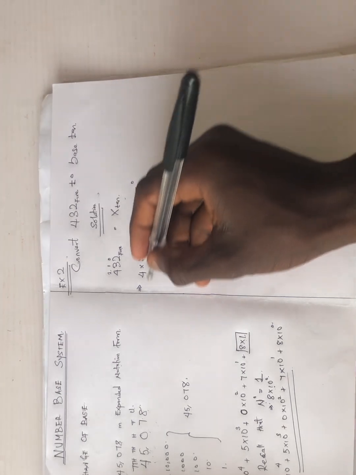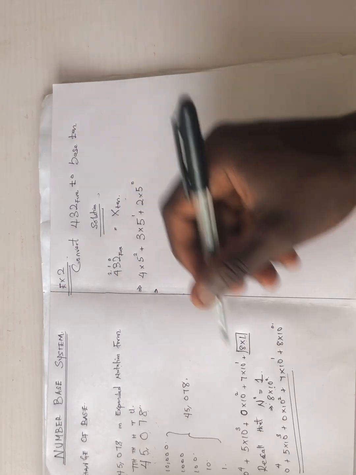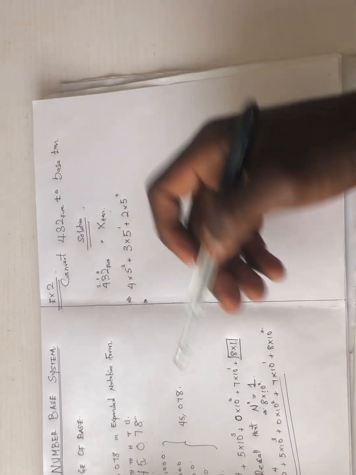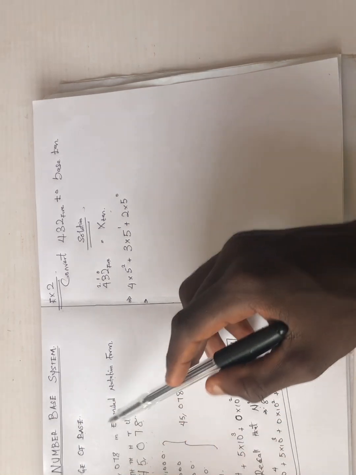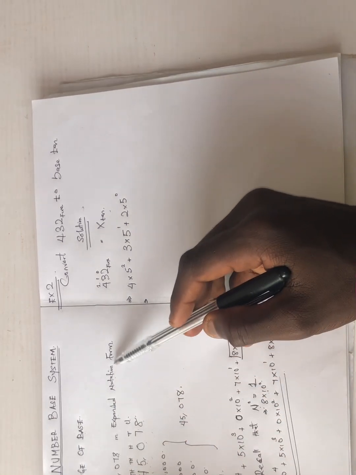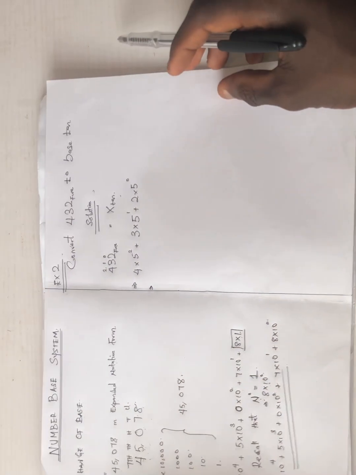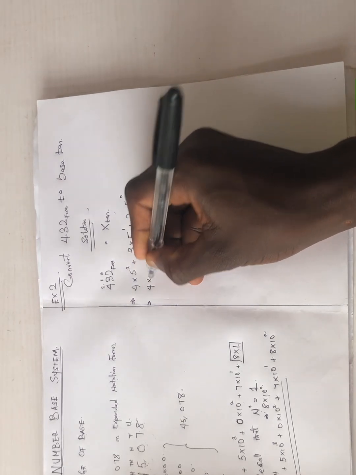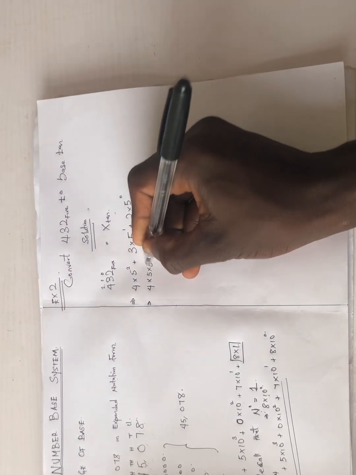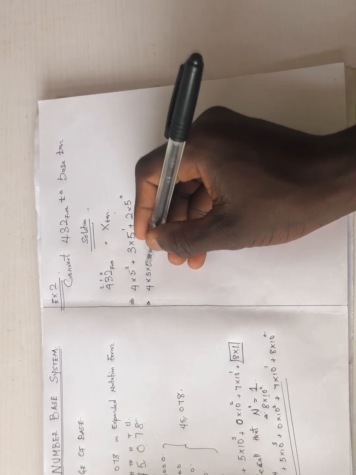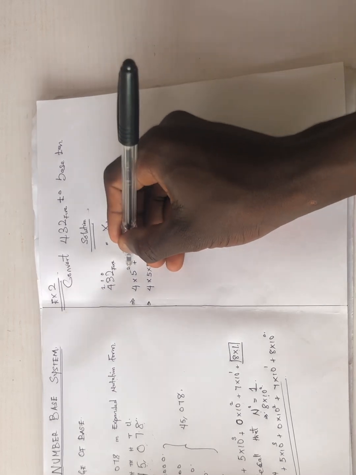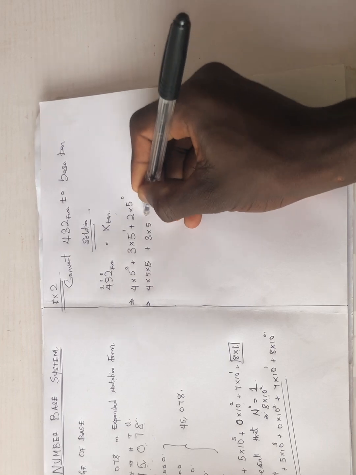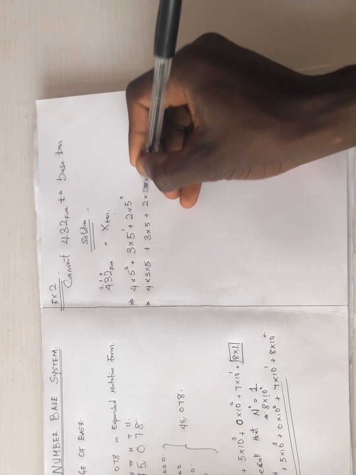Okay, now if you compare this and this together, it looks alike, isn't it? That's why I said you will be applying your knowledge of expanded notation in this. Alright, so let's see what we have. 4 times 5 times 5. What does that mean? That's because 5 times 5 is the same thing as 5 raised to the power of 2, plus 3 times 5, plus 2 times 1.